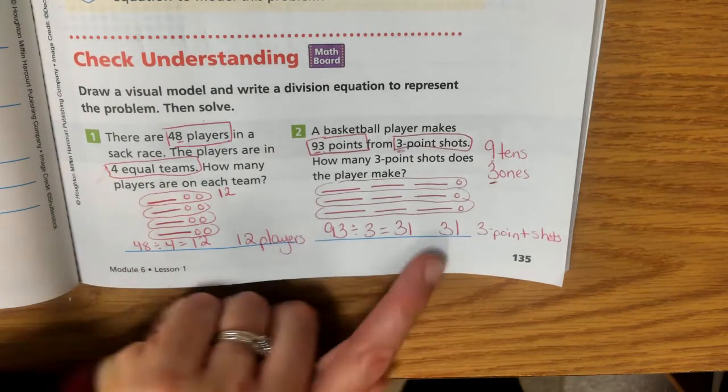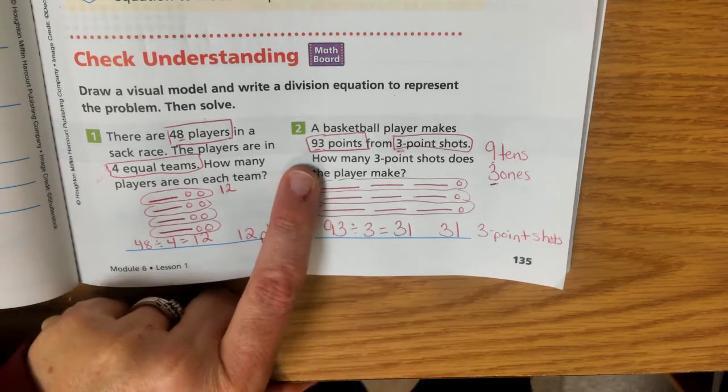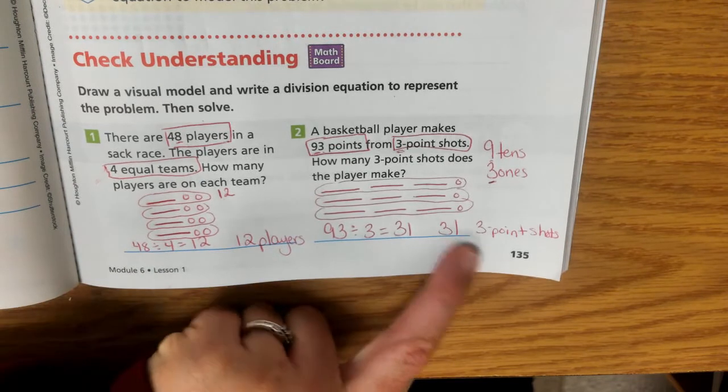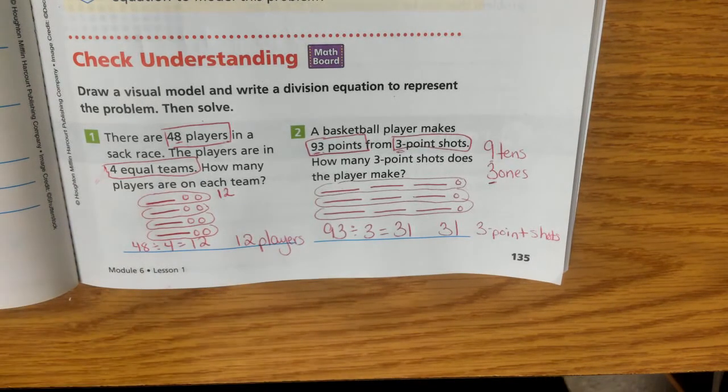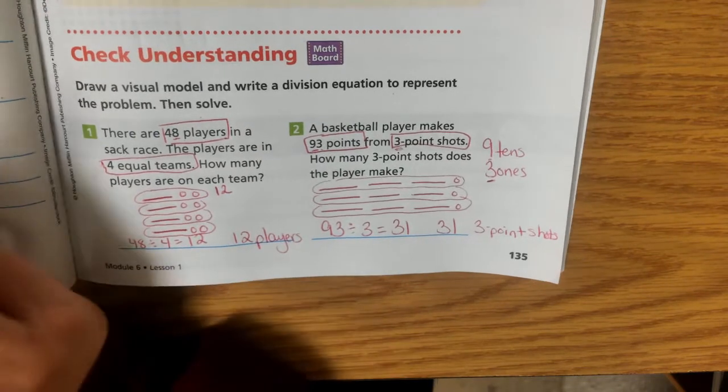If you were to multiply 31 times 3, wouldn't you get 93? You sure would. 3 times 1 is 3. 3 times 3 is 9. 93. All right, so now we're going to move to the on your own section.